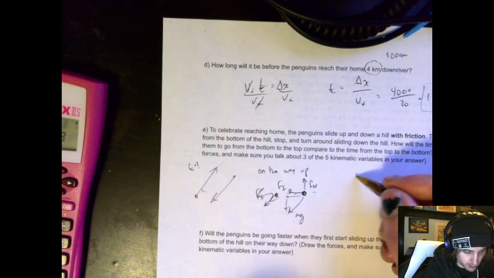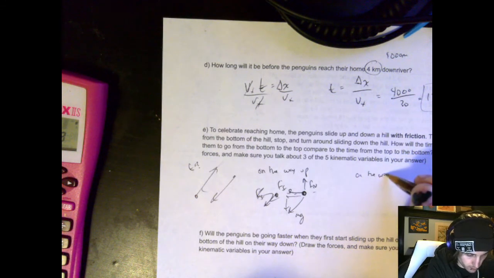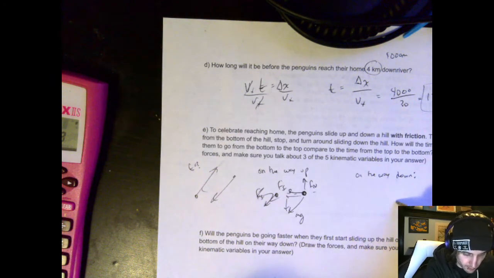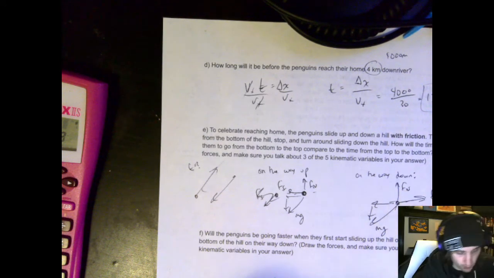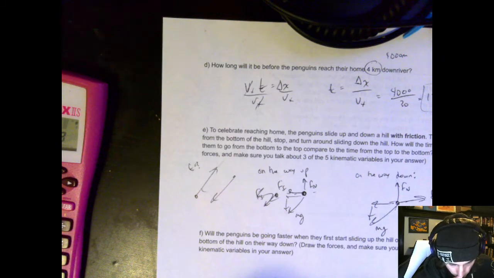Versus on the way down, we'll have our force of friction going up the hill. We'll have our gravity still going down the hill. And we'll have our normal force going up the hill.